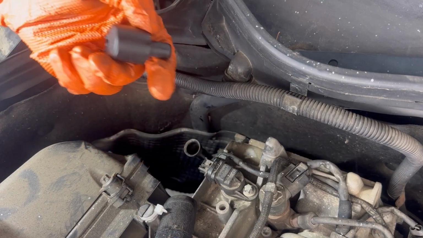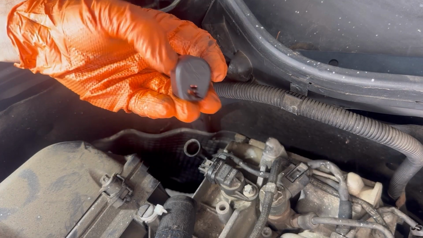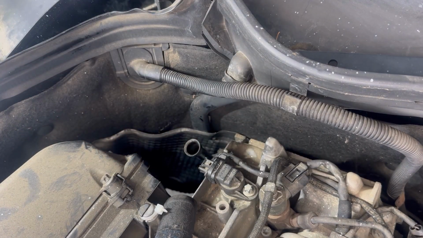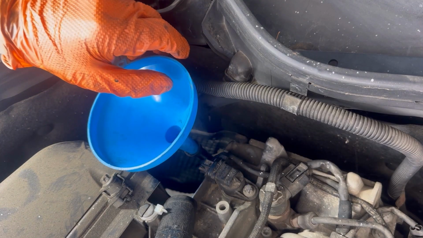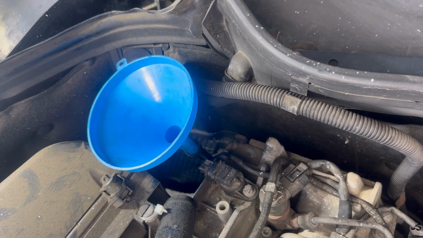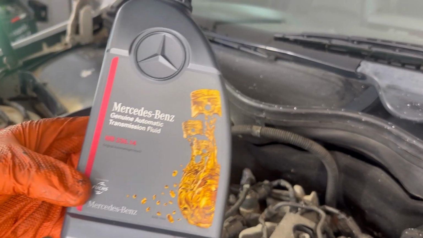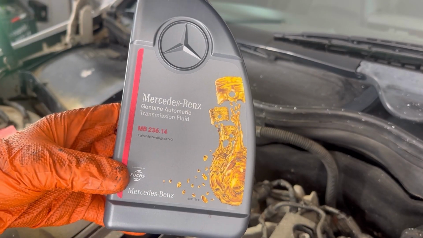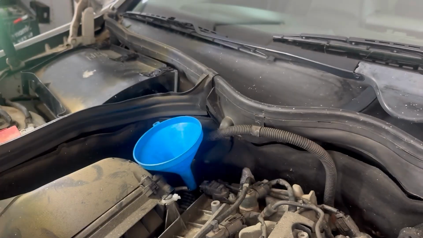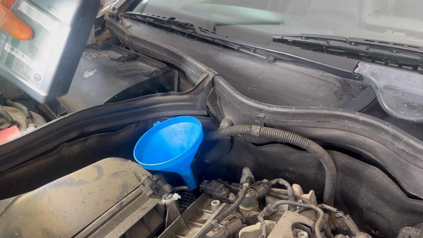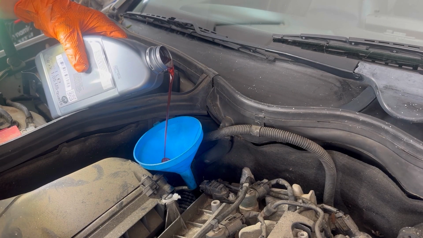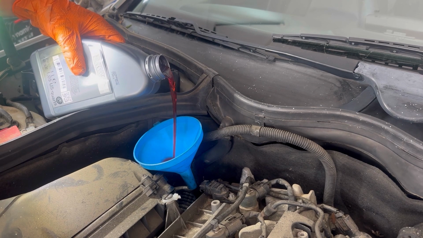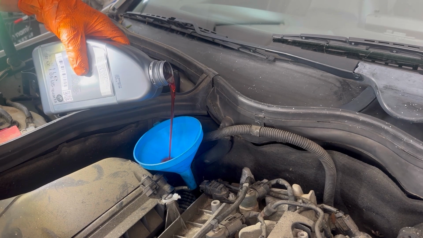Now I'm going to take out the filler plug, and I'm going to put a funnel in there, and put 3 liters of oil into the transmission. This is the transmission oil that I'm using for this transmission. I'm only going to put 3 liters of oil in there, and then I'm going to go inside the car and start the car.